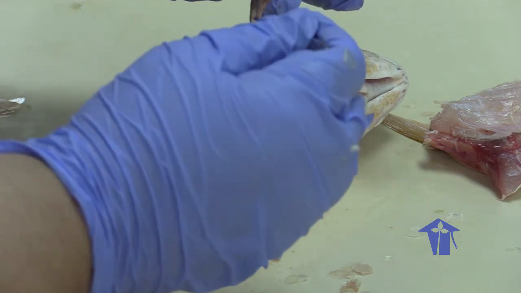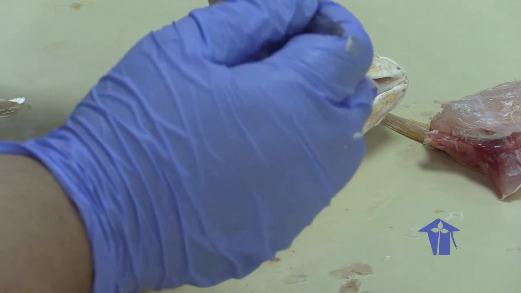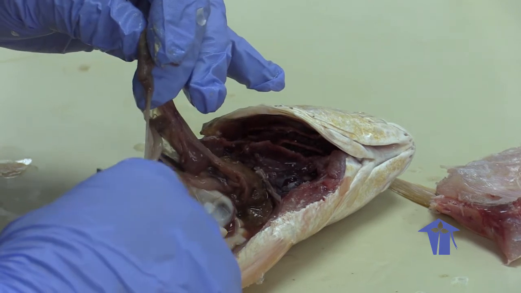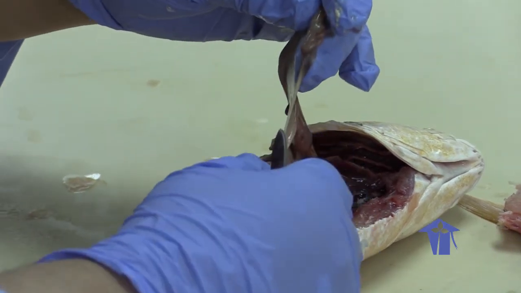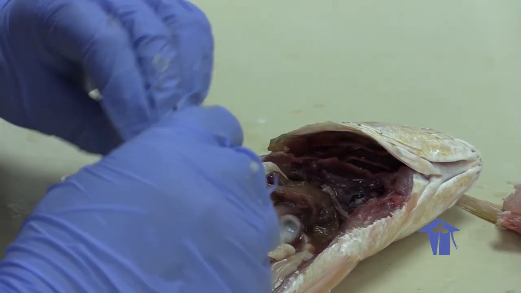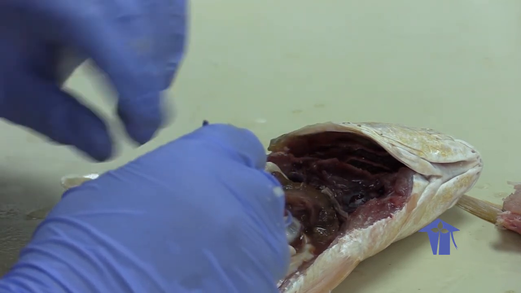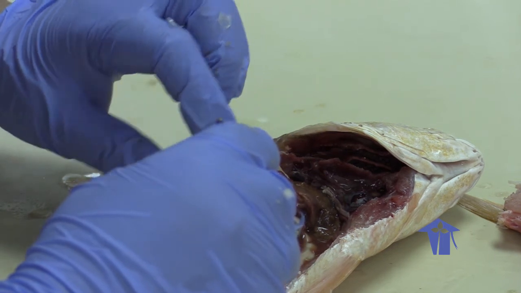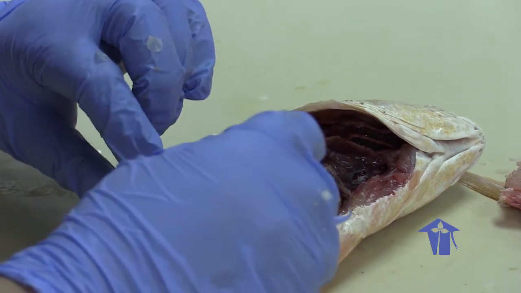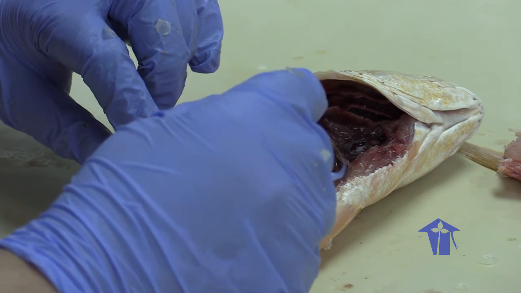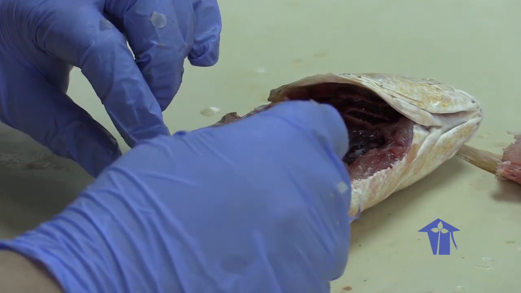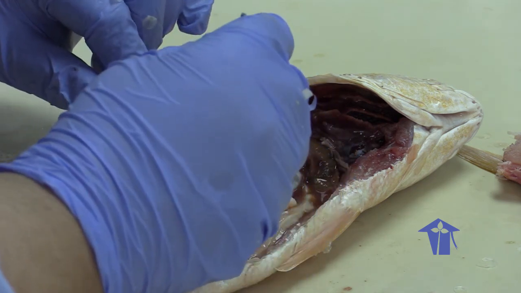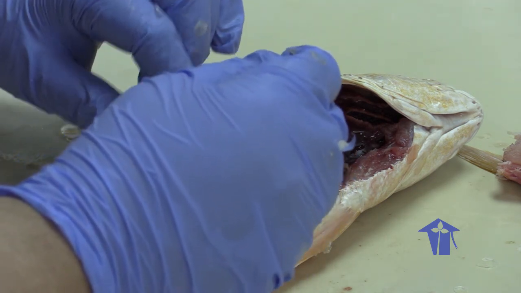And then, let me pull this out a little. Right, so I actually cut the intestine a little bit. This is the intestine that's not very differentiated from the rest, into large and small, right? This fish is actually a carnivore, right? You could tell it's a carnivore because it has a very short intestine and it doesn't have ceca branching from the intestine, right?